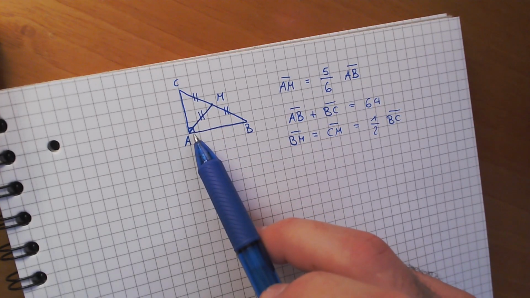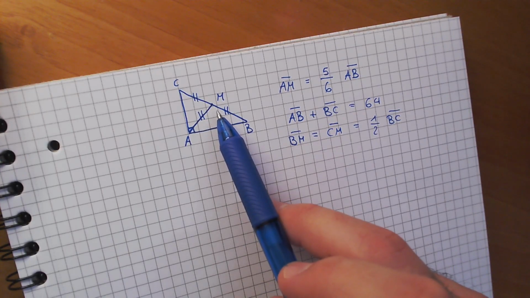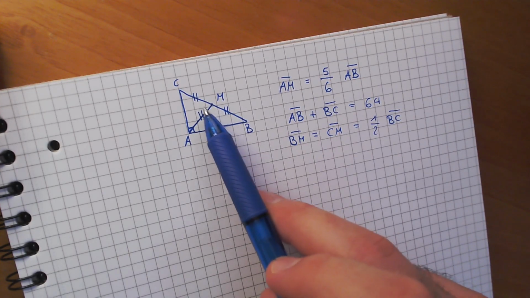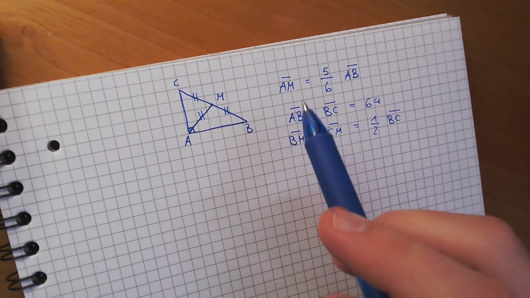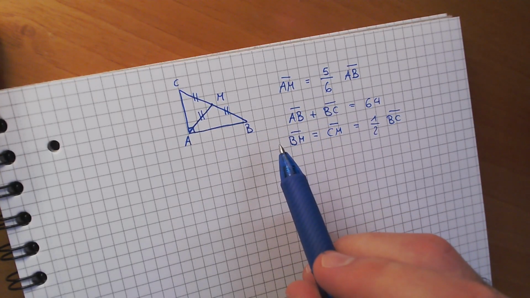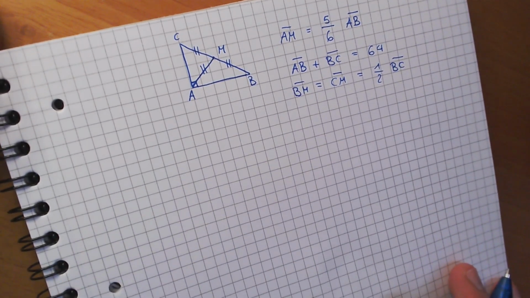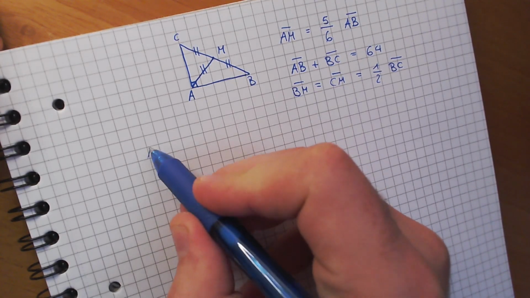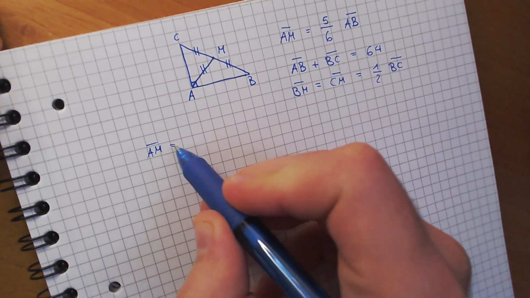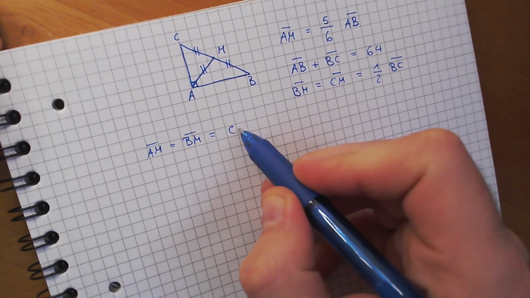This means that AM, BM, and CM are basically radii, so those are three lines that are obviously the same. So we are saying that AM is equal to BM and is equal to CM.